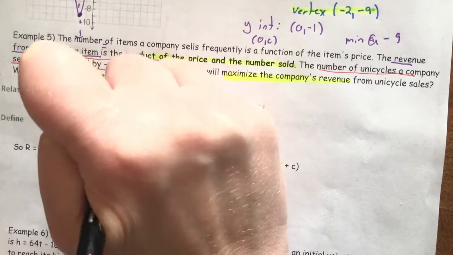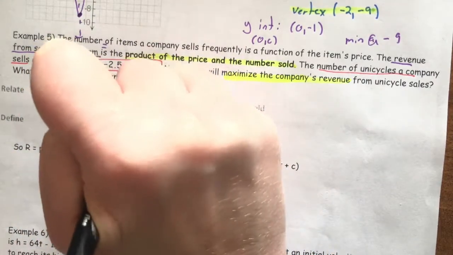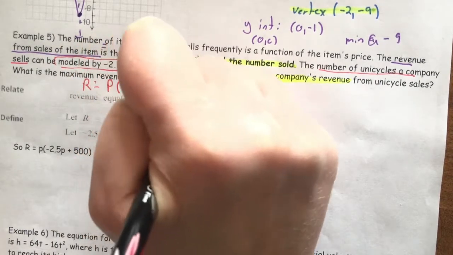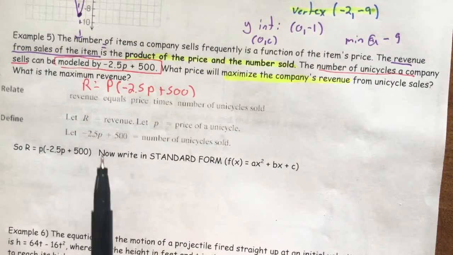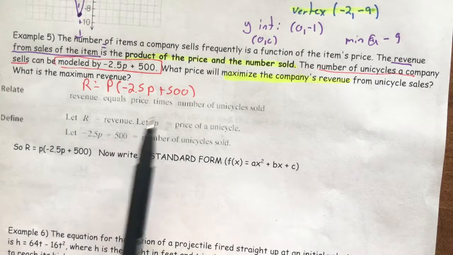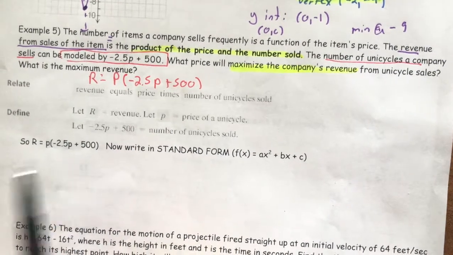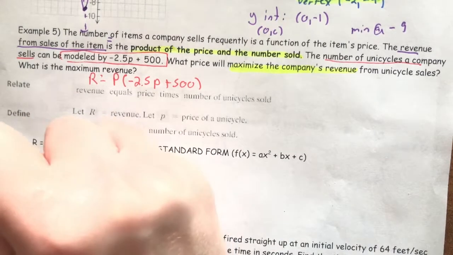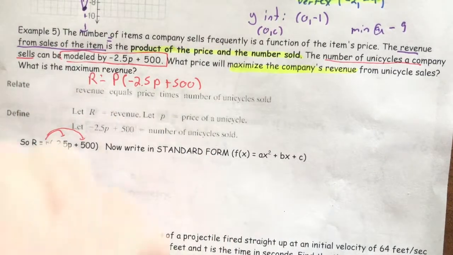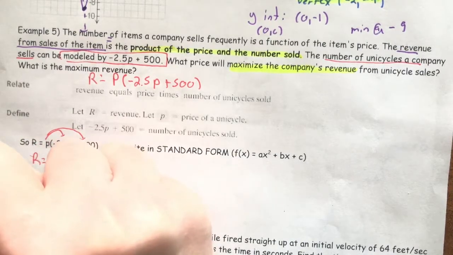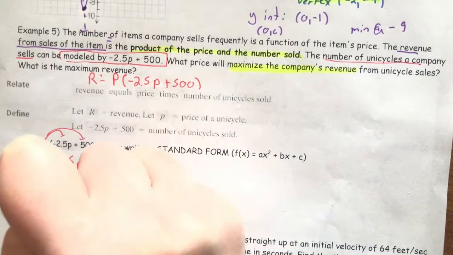So I'm going to do the price P times negative 2.5p plus 500. So I just interpreted how to calculate the revenue. Okay, so now that we have that, we're going to simplify that down here. So we're going to distribute the P through, and revenue is equal to negative 2.5p squared plus 500p.